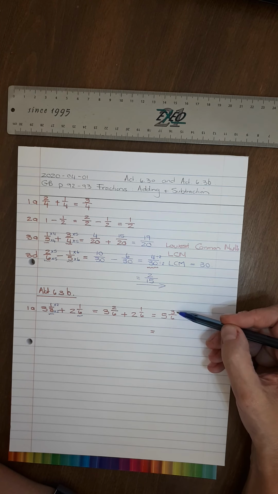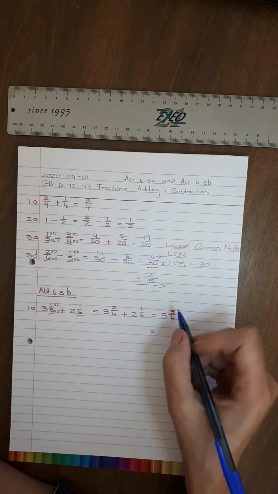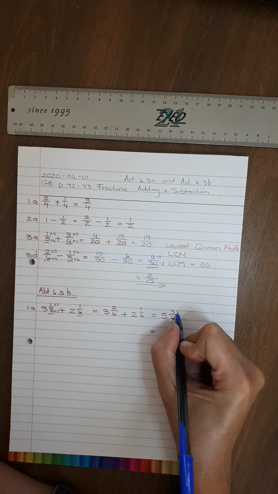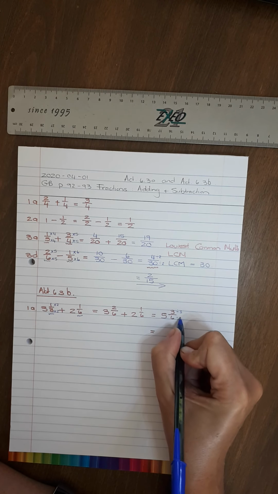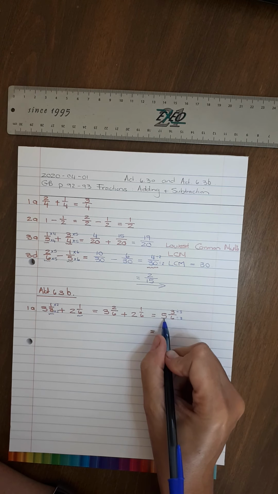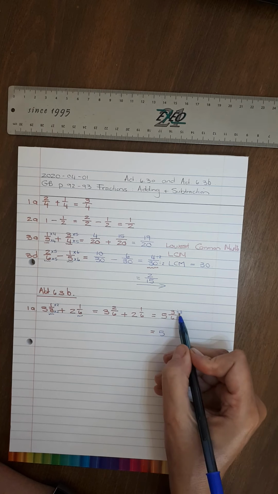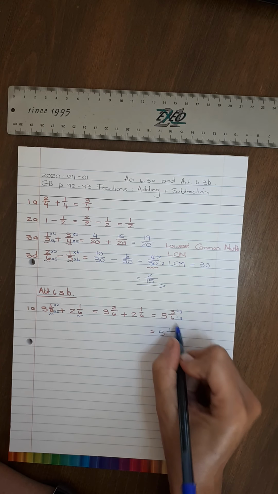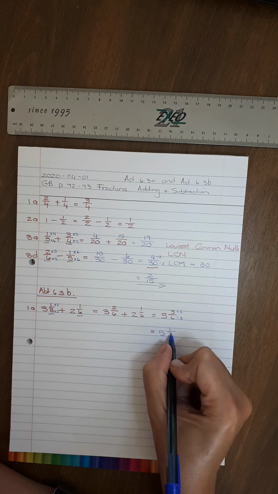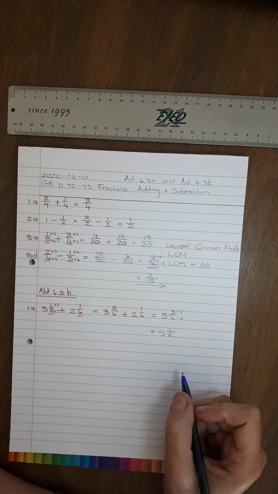I can simplify. So I simplify by saying 3 divided by 3 and 6 divided by 3, and then I end up with nothing changed with the 5. The 5 stays the same, it's 5, and 3 divided by 3 gives me 1, and 6 divided by 3 gives me 2. My answer, 5 and 1/2.